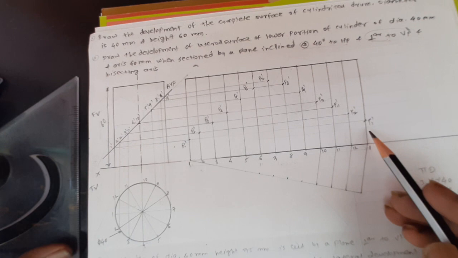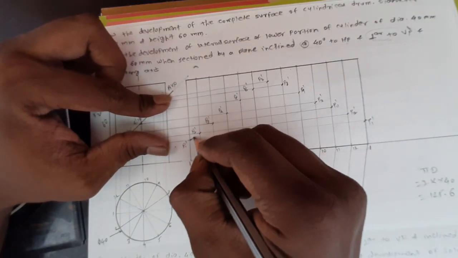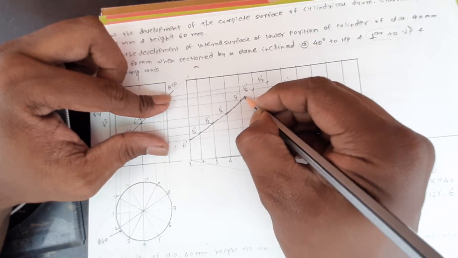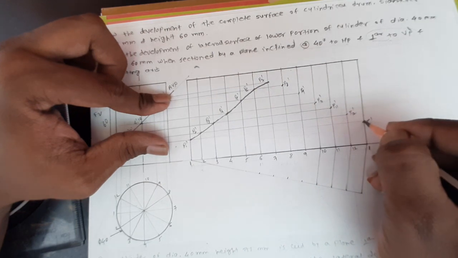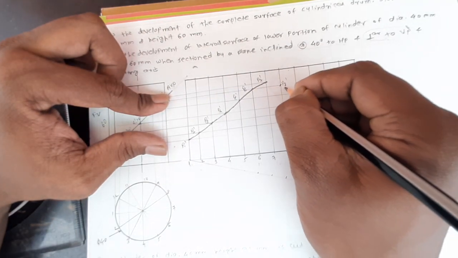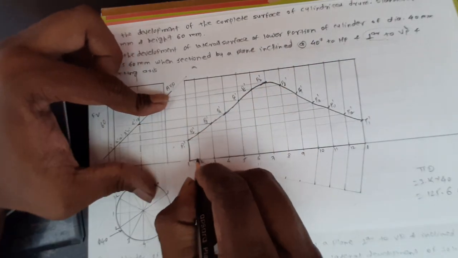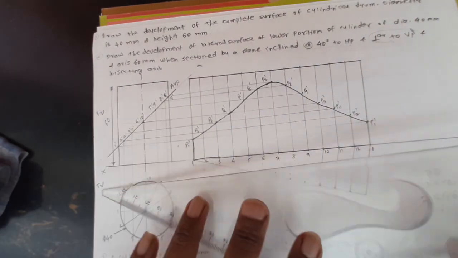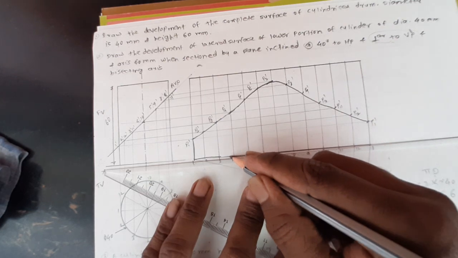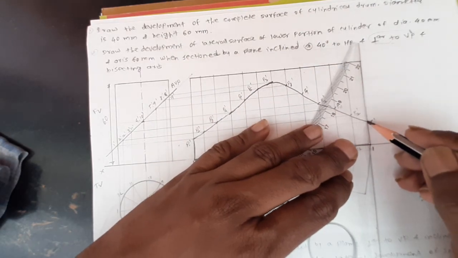Now I am just connecting these points by using freehand sketch. So connect those points. Now make it dark, and this one dark, as this is the remaining portion in the diagram.